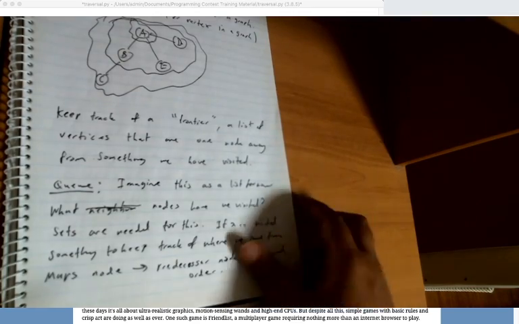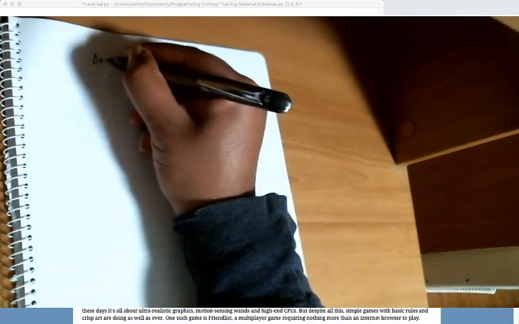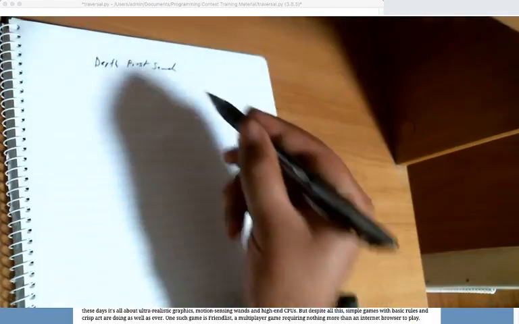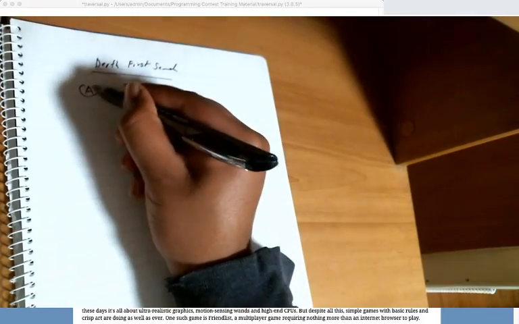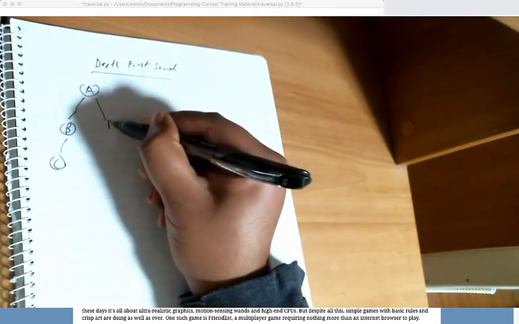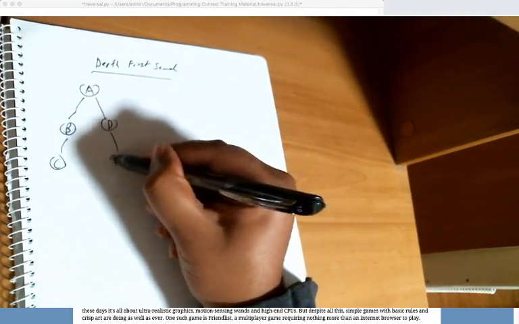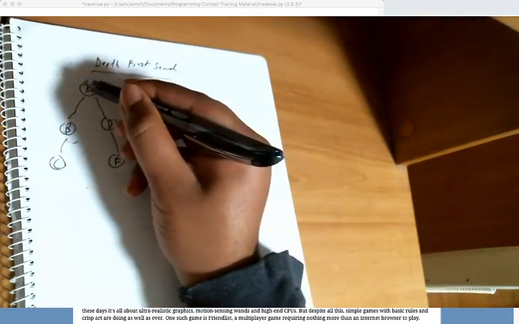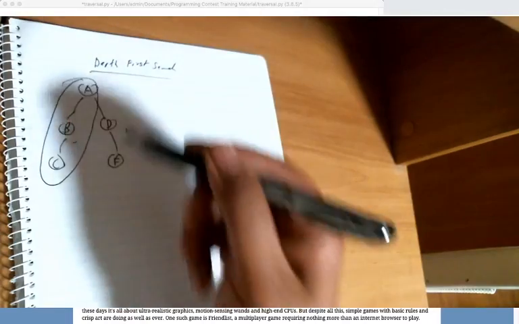For a depth first search, if we had something like this, A, B, C, D, E, instead of going for A and then B and D and then C and E, it would go straight down this path to C until it got to the end and couldn't go any further, and it had to backtrack.